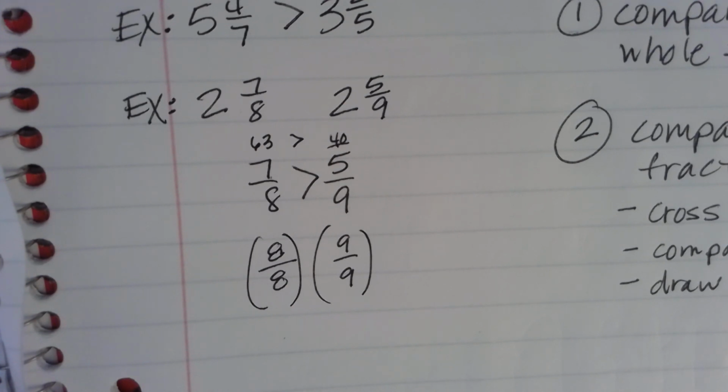You want to be able to glance at these without multiplying and understand which one is bigger.